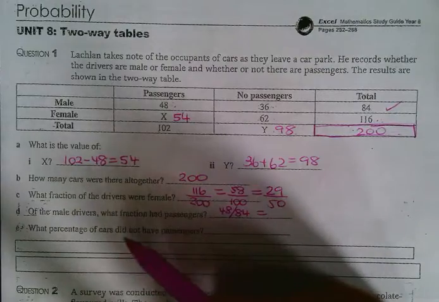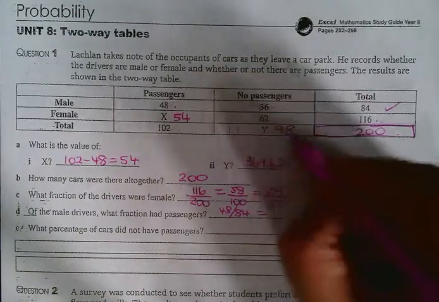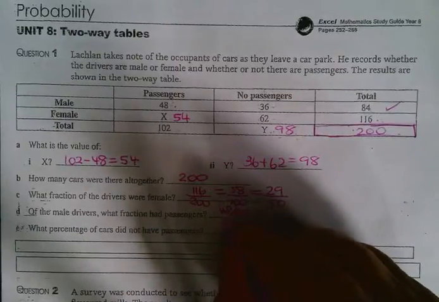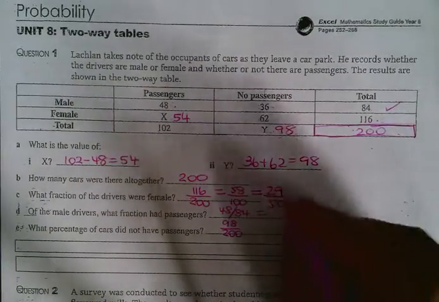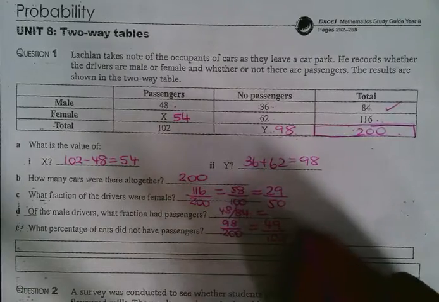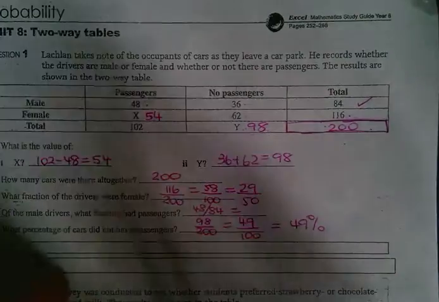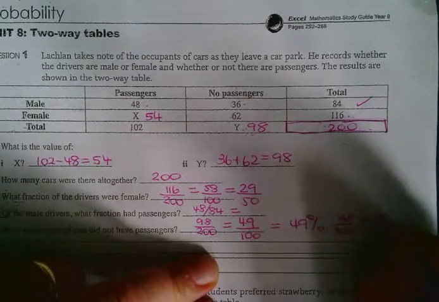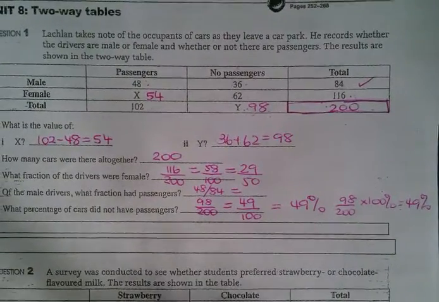And what percentage of cars did not have passengers? So no passengers is all down here, 98 out of 200. So 98 out of 200 did not have passengers. Look, I could just divide those both by 2 and get 49 out of 100, and I can see that 49 out of 100 is 49%. The other way I could have done that was go 98 over 200 times 100% and simplify, and I would have got 49% as well. So there are two ways of doing that.